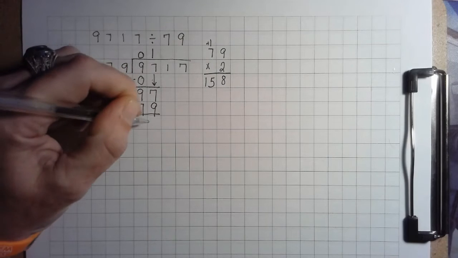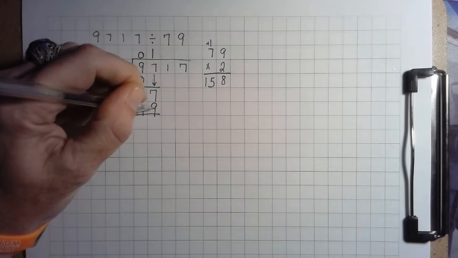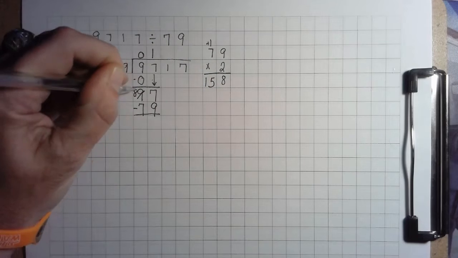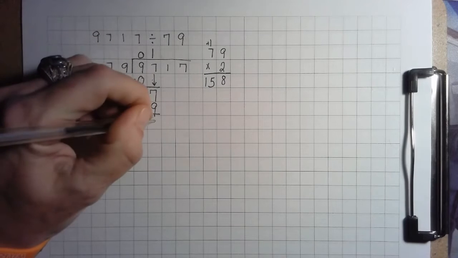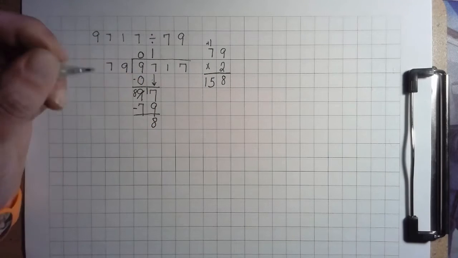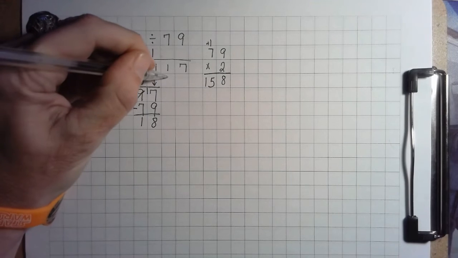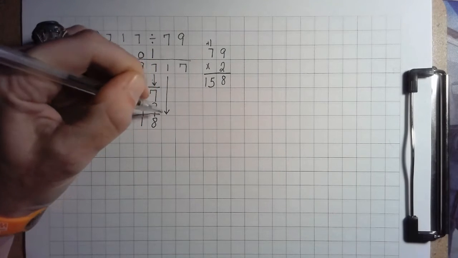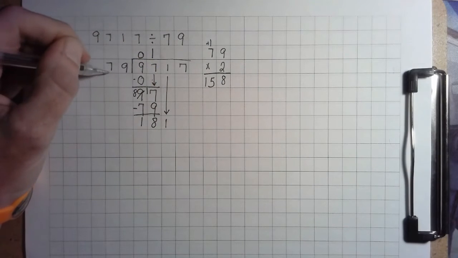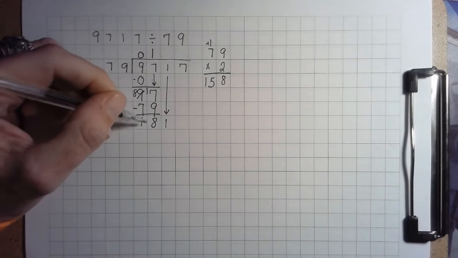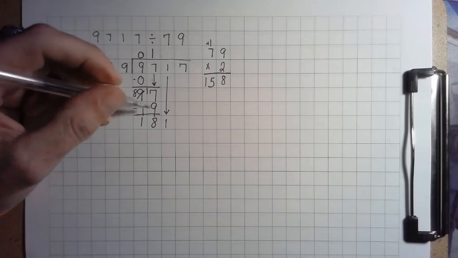Every time I subtract, once again, 7 minus 9, I cannot do that. I have to borrow. 17 minus 9 is 8. 8 minus 7 is 1. I bring a number down because I subtracted. How many times can 79 go into 181?